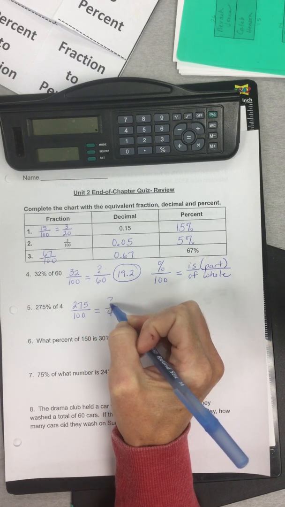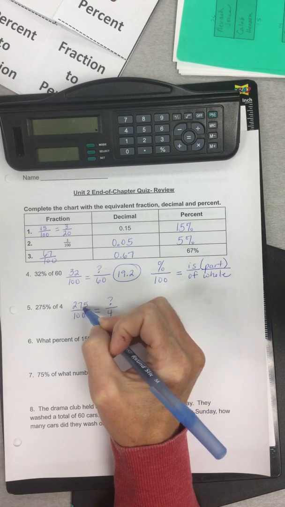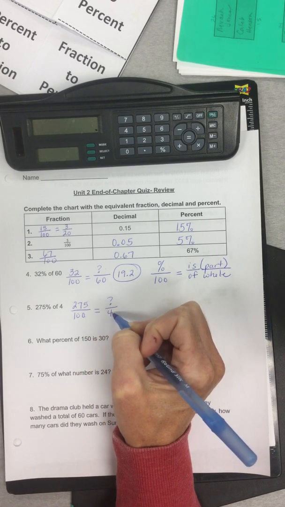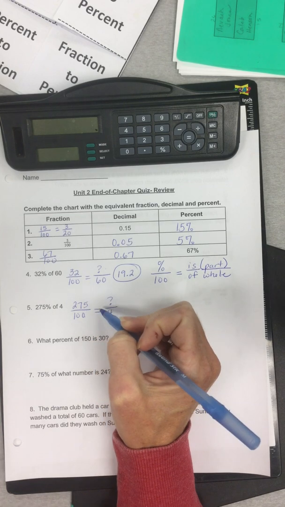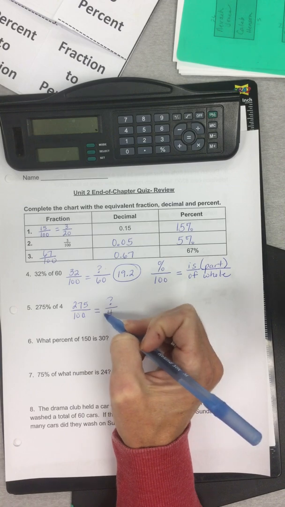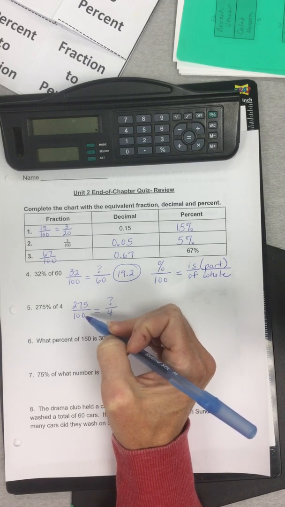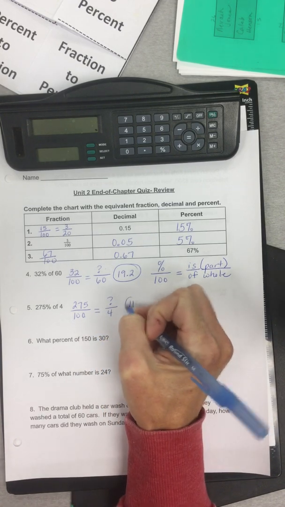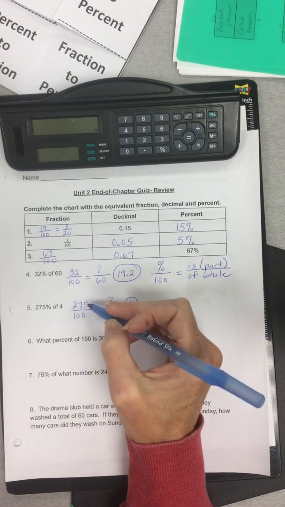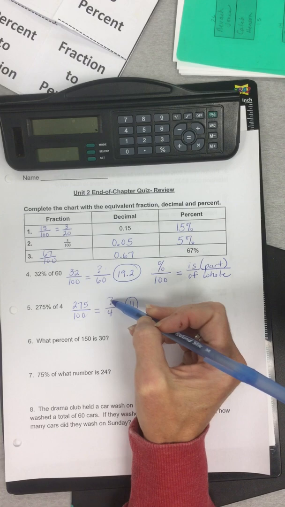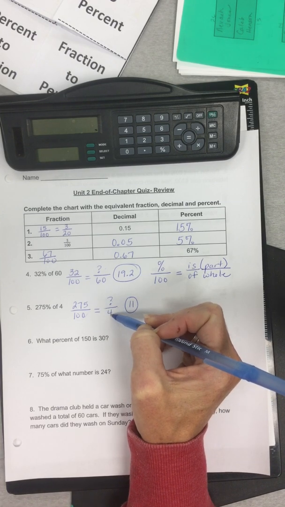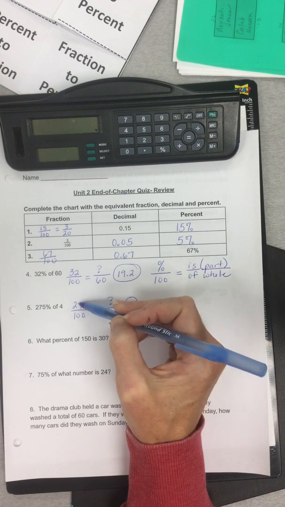Okay, 100% would be 4 out of 4. Since we're talking about 275%, our numerator is going to be larger than 4. So we cross multiply 275 times 4, get our answer, divide by 100, and we get an answer of 11. 11 out of 4 would be equal to 275%. Plug it in and check. 11 divided by 4, and you get 2.75, which is 275%.